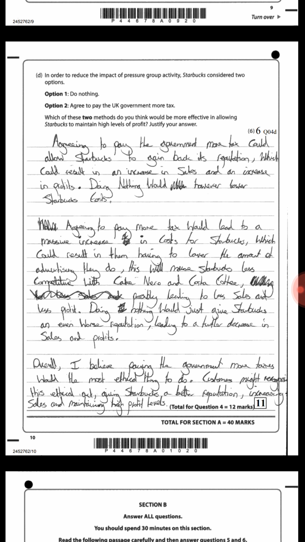Agreeing to pay the government more tax could allow Starbucks to gain back its reputation, which could result in an increase in sales and an increase in profits. Doing nothing would, however, lower Starbucks' costs.